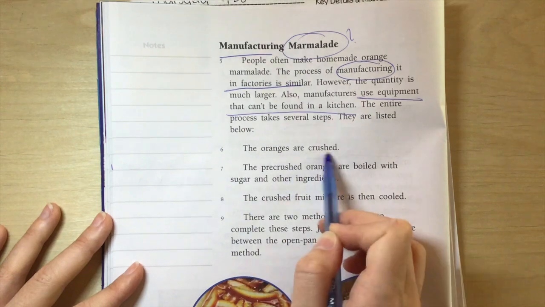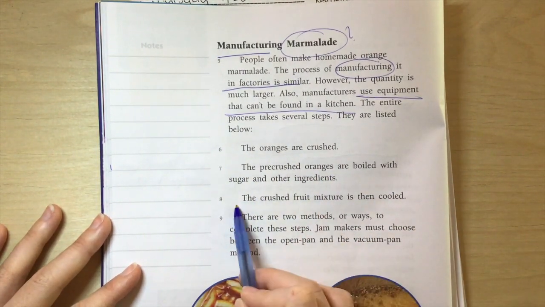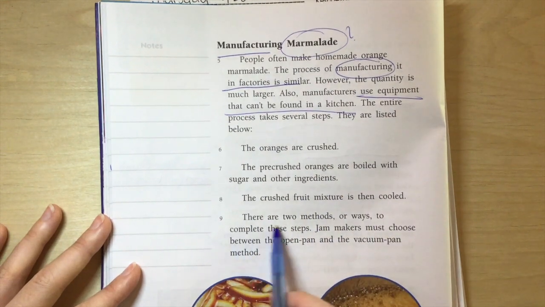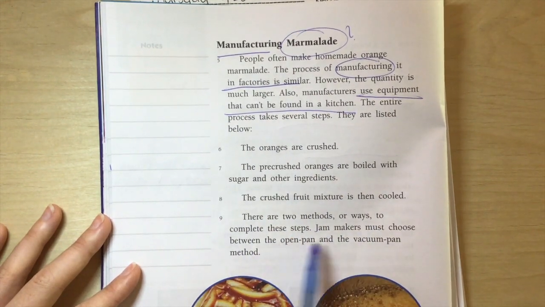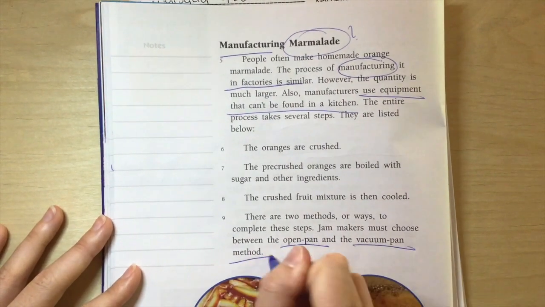They're listed below. Oranges are crushed. The pre-crushed oranges are boiled with sugar and other ingredients. The crushed fruit mixes into the cooled. There are 2 methods or ways to complete these steps. Jam makers must choose between an open pan and a vacuum pan method.